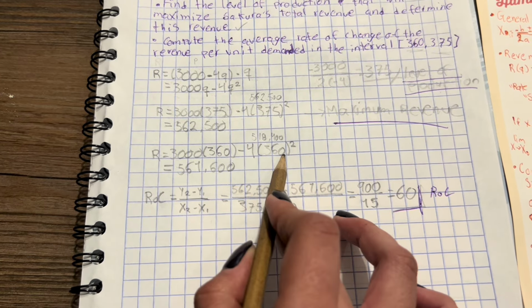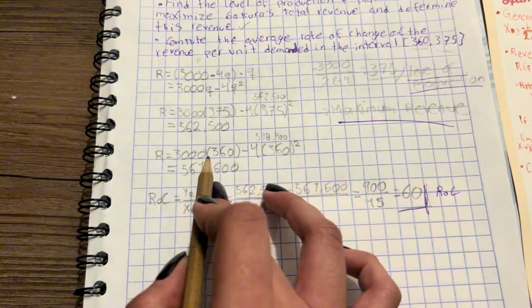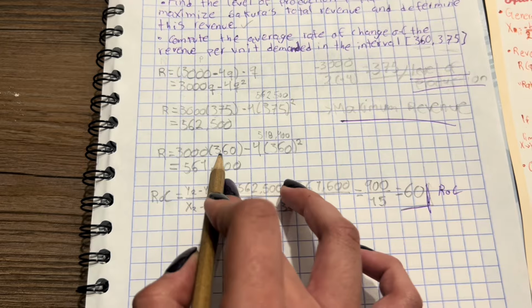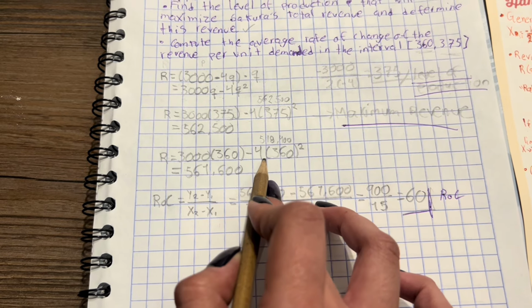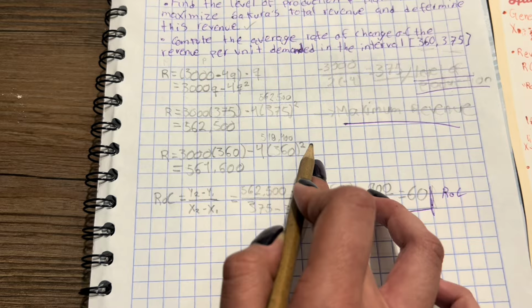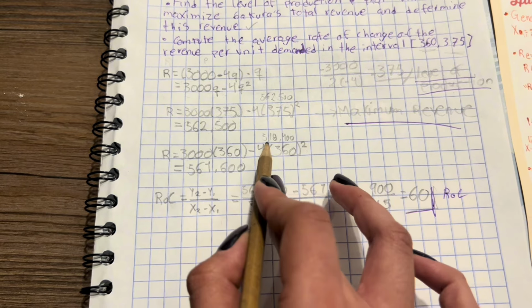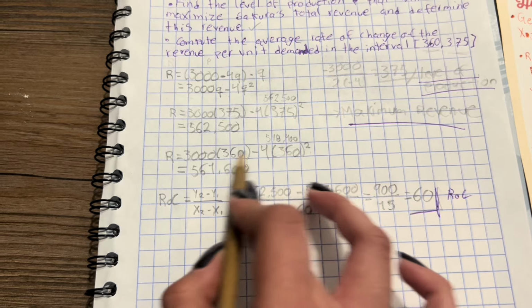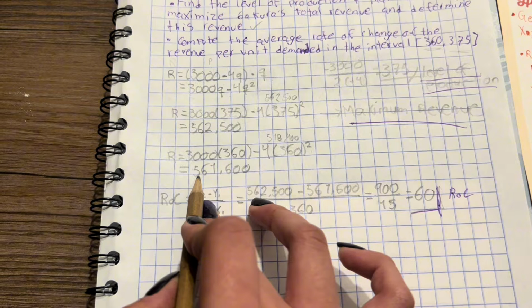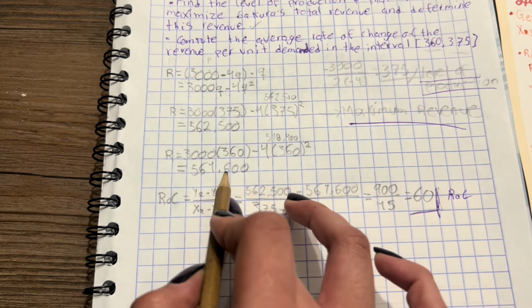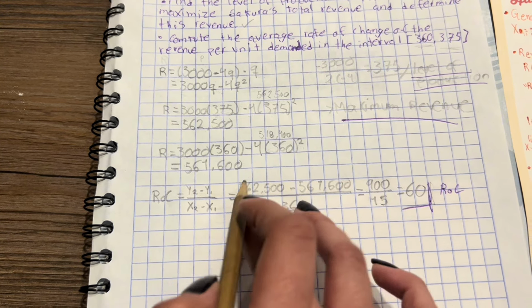We have this expression, 3000 times 360 minus 4 times 360 squared. This gives us 561,600.